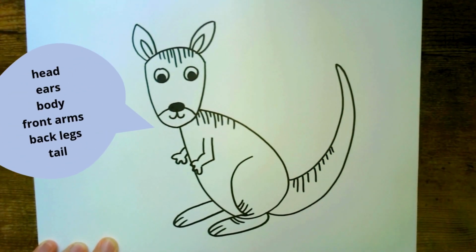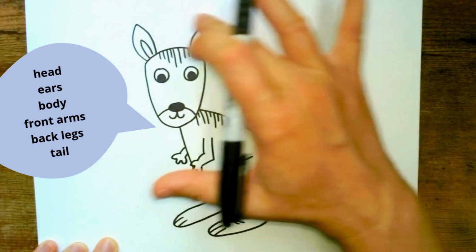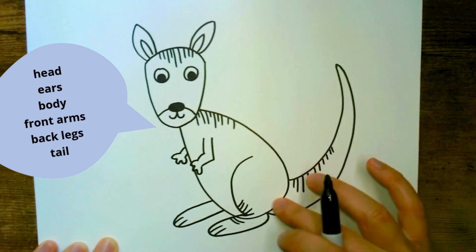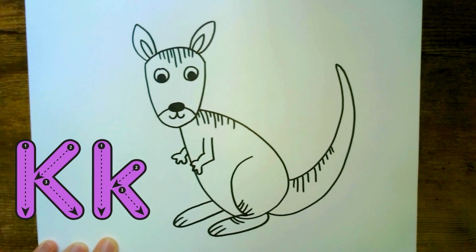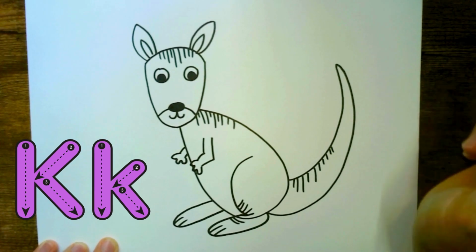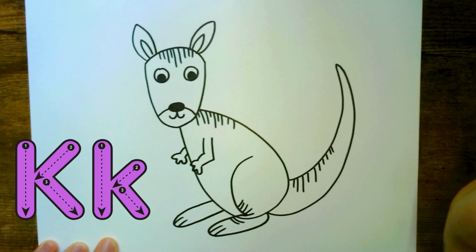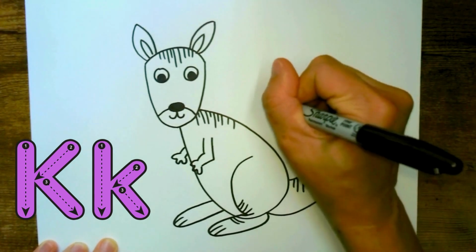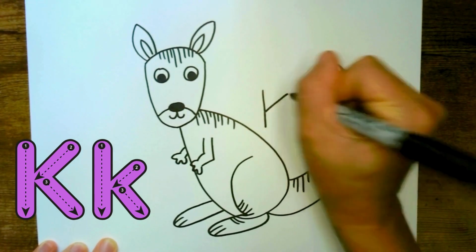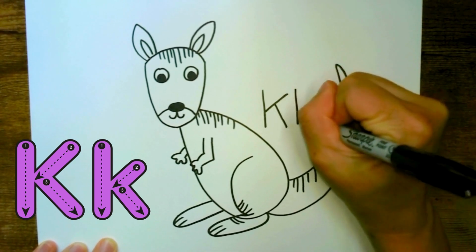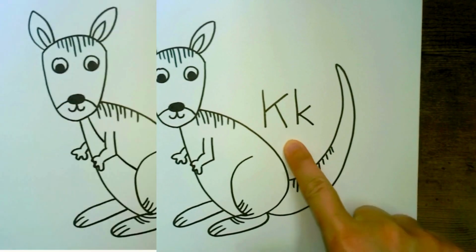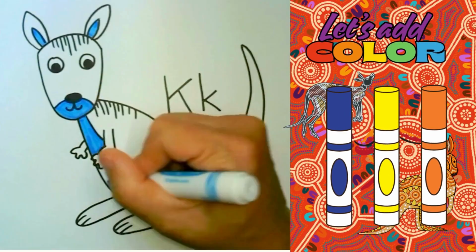So now we have our kangaroo. We have our kangaroo's head, his ears, his body, his 2 feet, his 2 little arms, that big tail. All right, looking good. Now we know that kangaroo starts with the letter K. So we're going to do a big K and a little k just to help us remember.